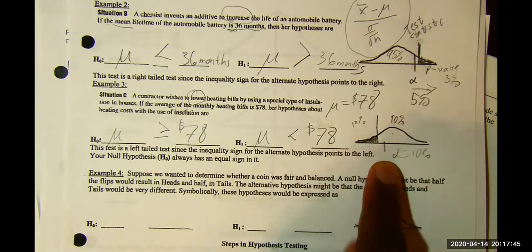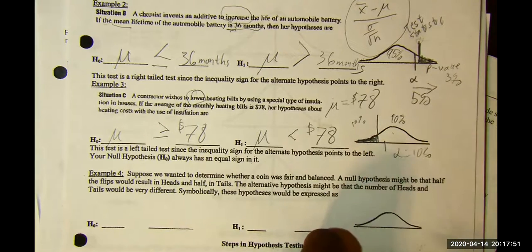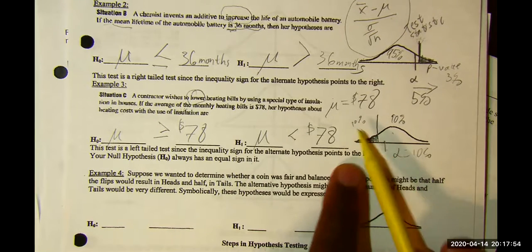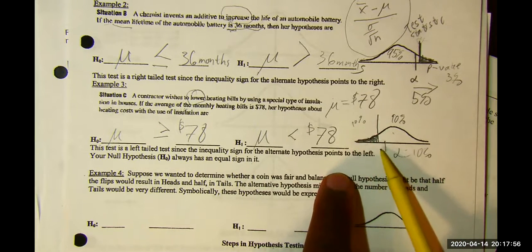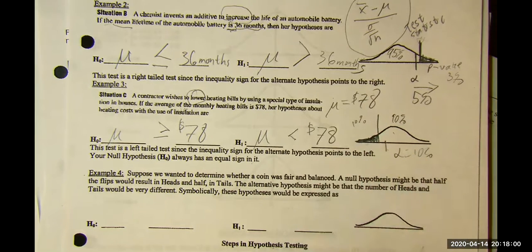That means we fail to reject the null hypothesis because we're not in this region. Our p-value would be more than 10%. Our error is 10% because we're willing to just be 90% confident in this case. But if our test statistic lands us here, that means we have an error of maybe, I don't know, 20%, which is not good at all.